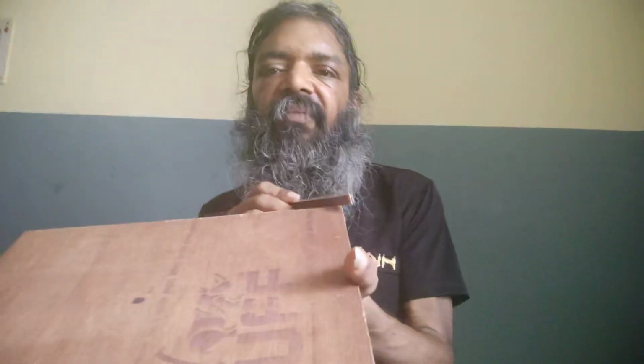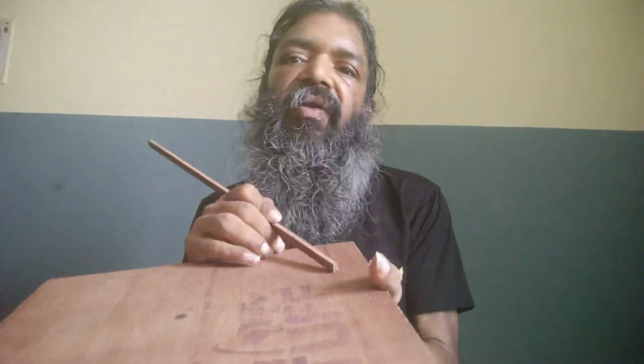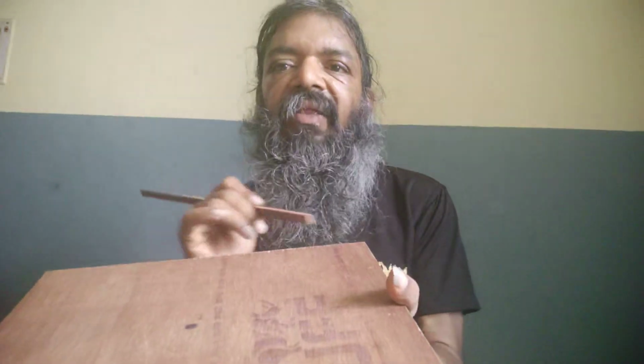So the first rectangle will be 1, 1. Along the x axis, the next rectangle will be 2 and 1. The third will be 3, 1. That's it.